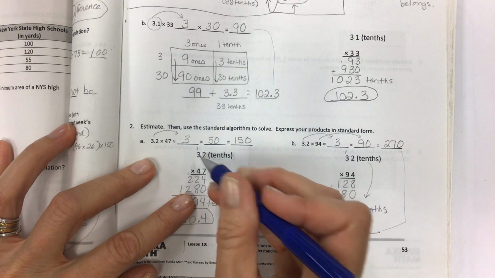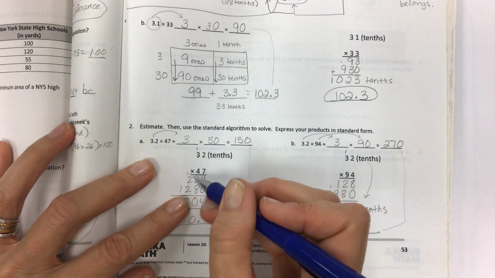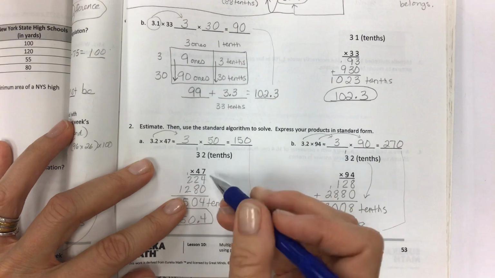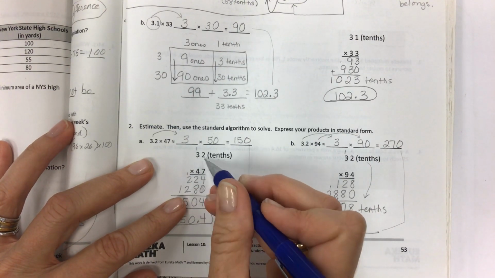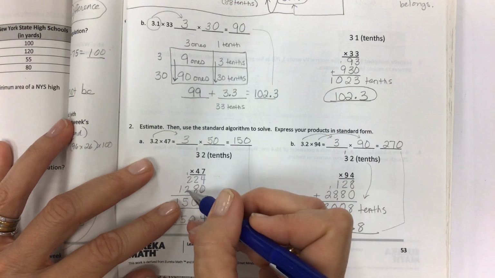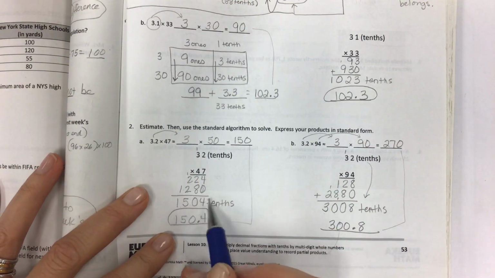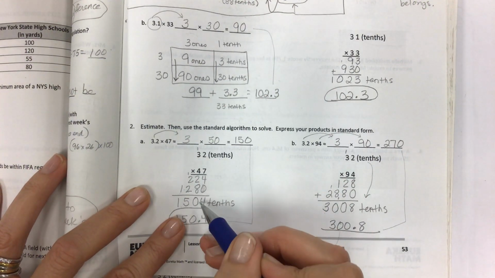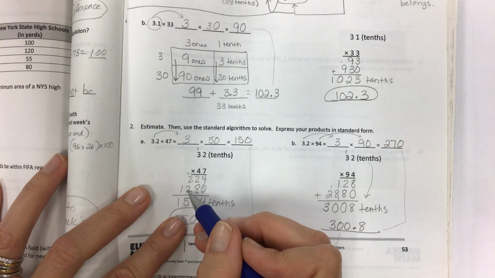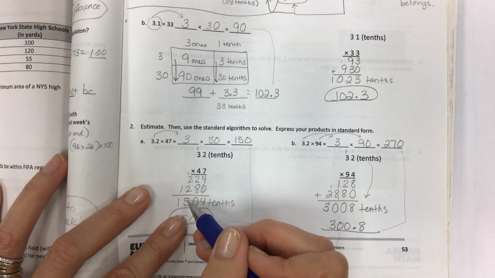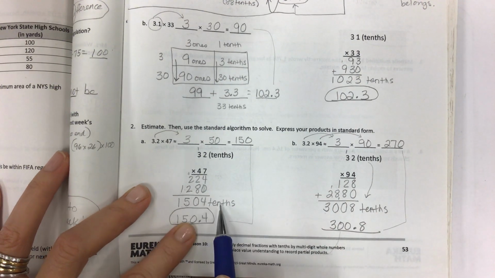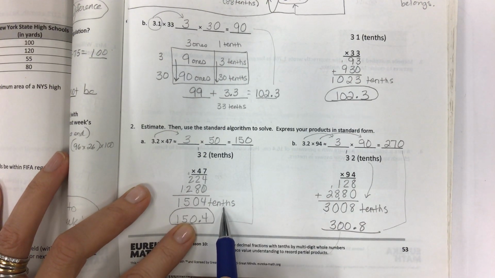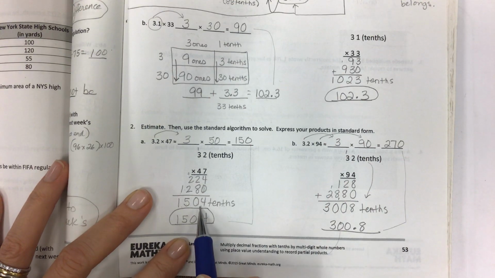7 times 2 is 14, carry the 1. 7 times 3 is 21, plus 2, plus 1 is 22. Looking ahead, don't do that. There we go. Hold that with the ghost 0. 4 times 2 is 8, 4 times 3 is 12, nothing to carry over, that's from before. Add them up. That's 4, then 10, carry it over. 2 plus 2 is 4, plus 1 is 5, and then this is your final answer in unit form, tenths. That in standard form has 1 decimal here.